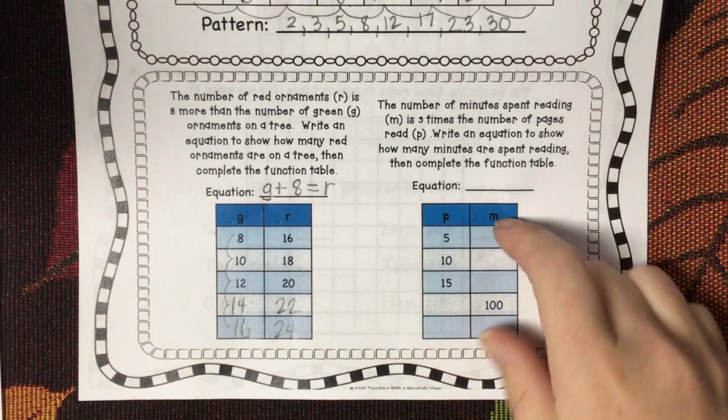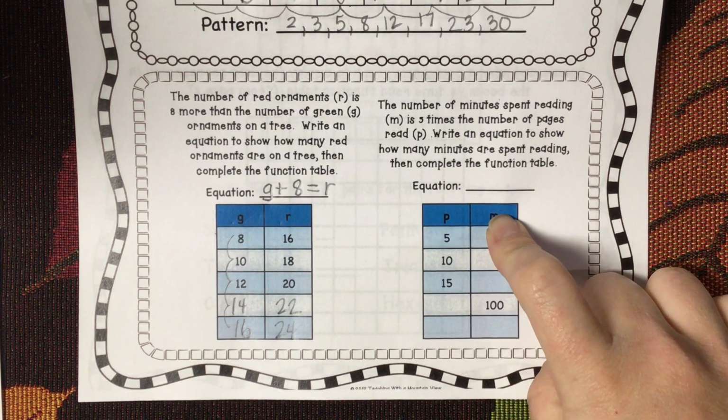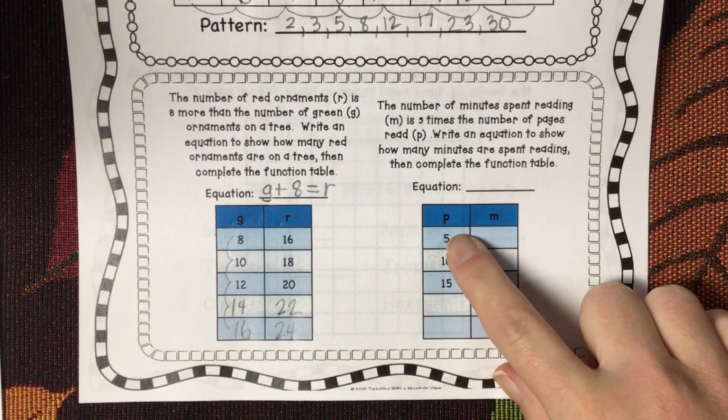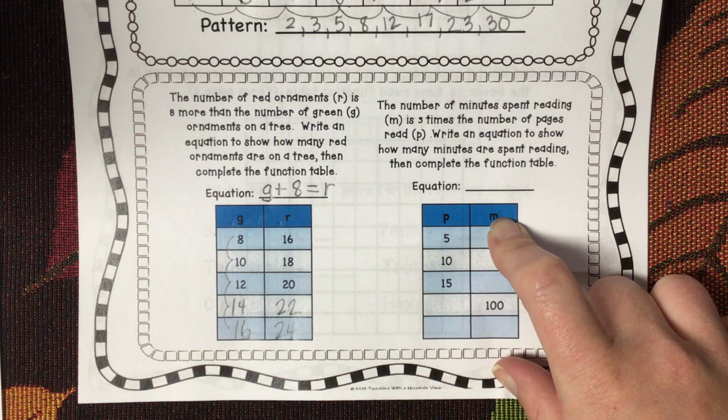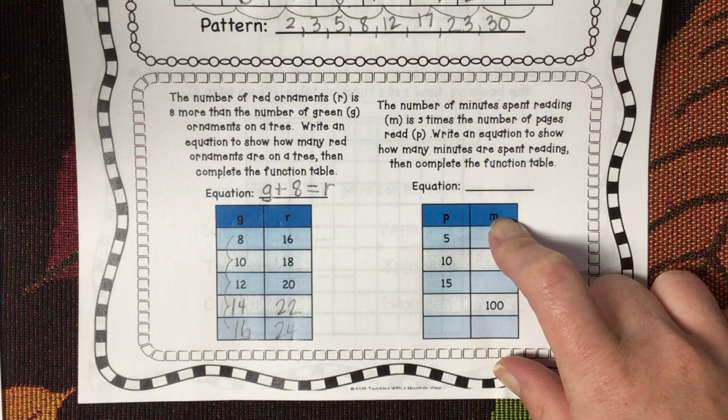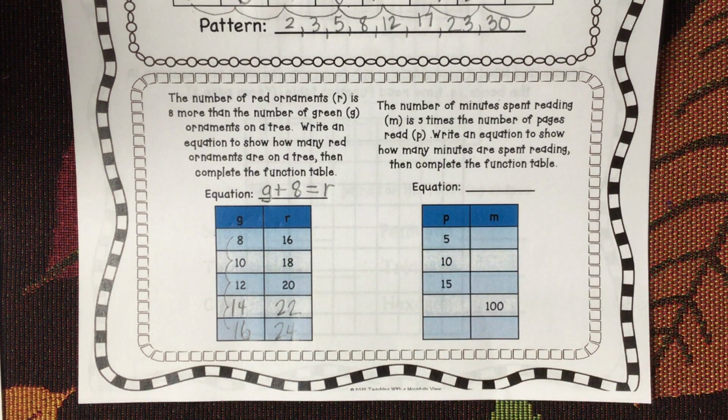All right. We need a rule. The number of minutes spent reading, which is M, is 5 times the number of pages read. Write an equation to show how many minutes are spent reading. So, this is a little bit tricky because you have to think kind of backwards. How do you get from P to M?